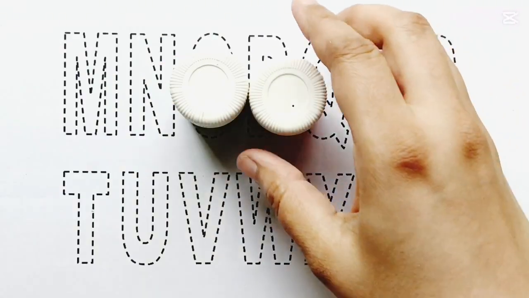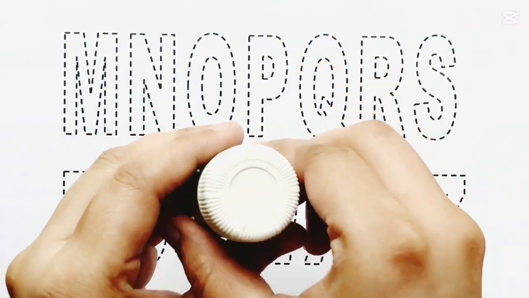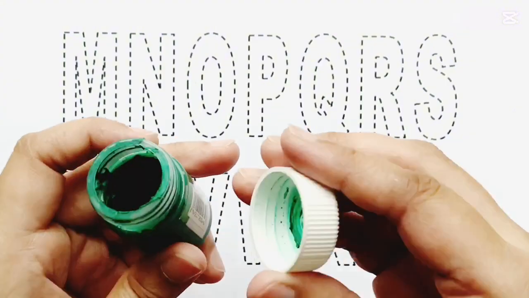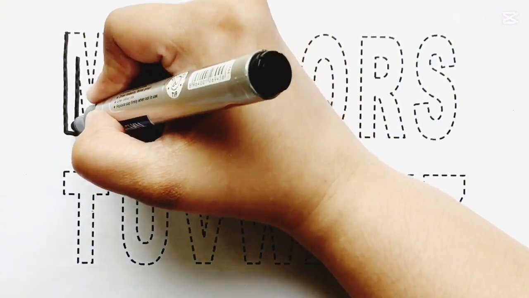Blue color. Red color. And this is the green color. I draw a capital letter M.